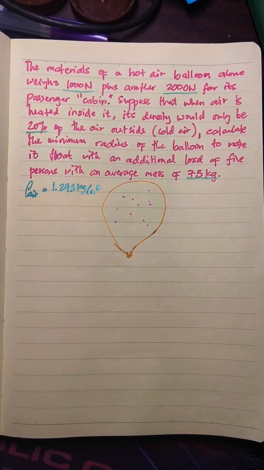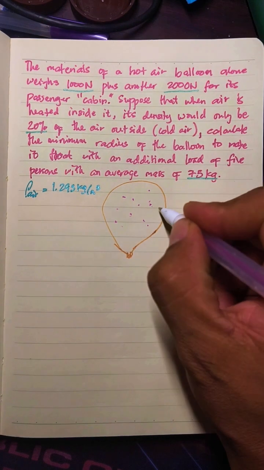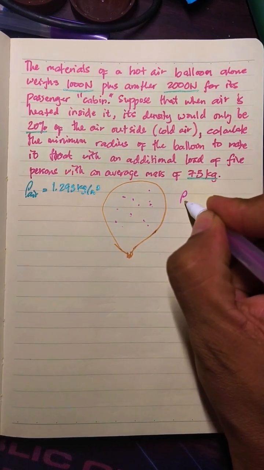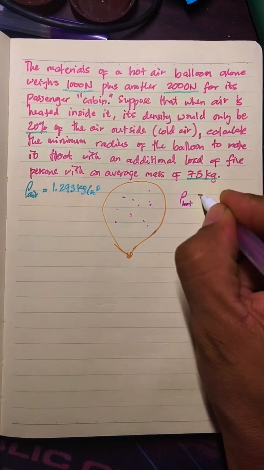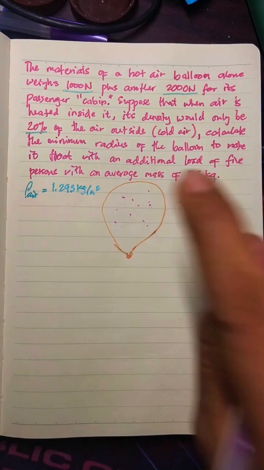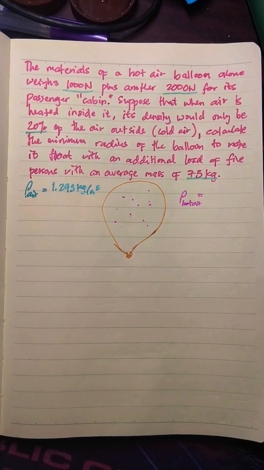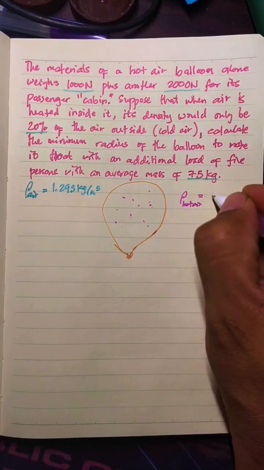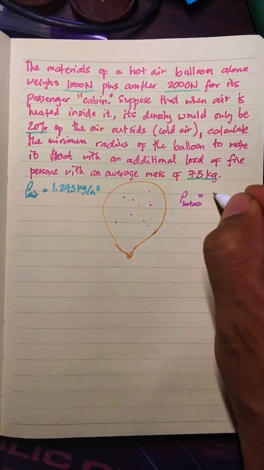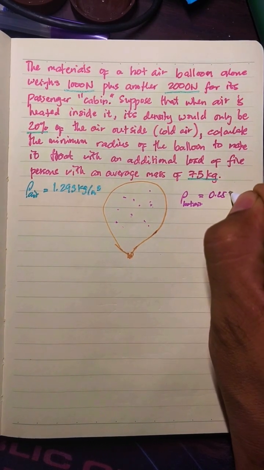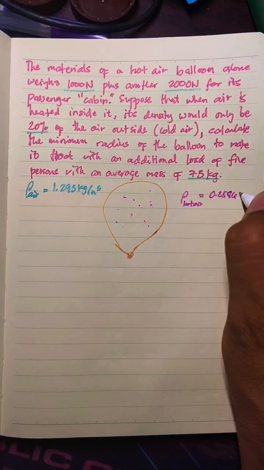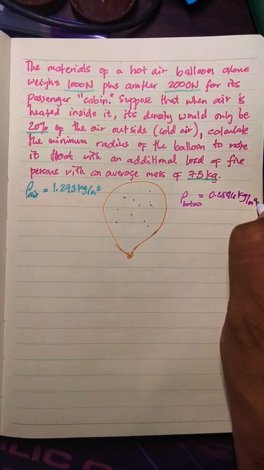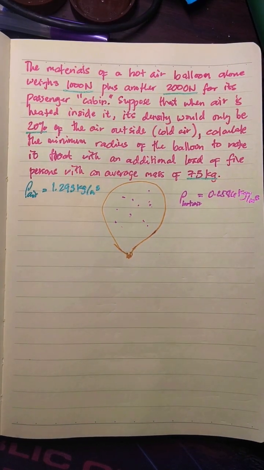So that means the density of the hot air would be equal to 20% of that, which would give us 0.256 kilogram per cubic meter. Notice it is very light.